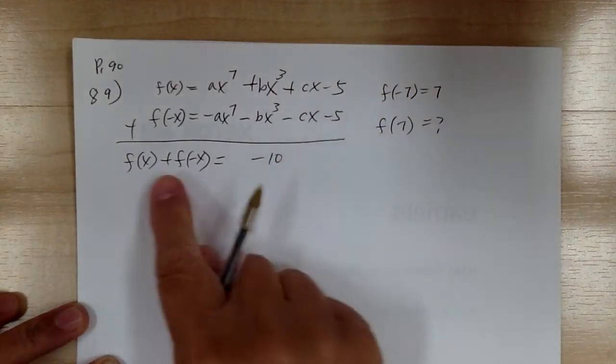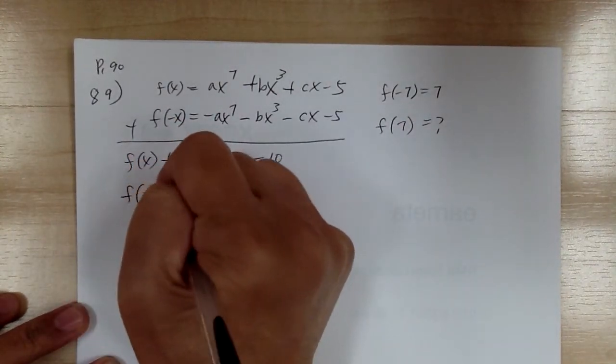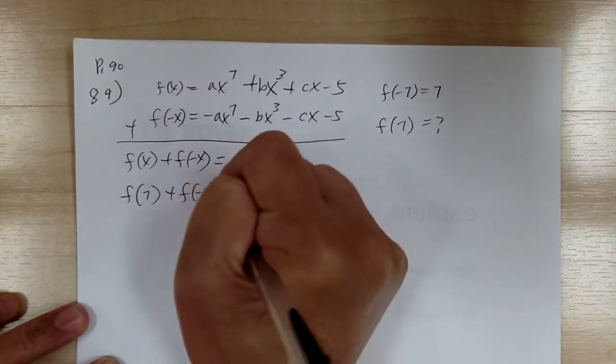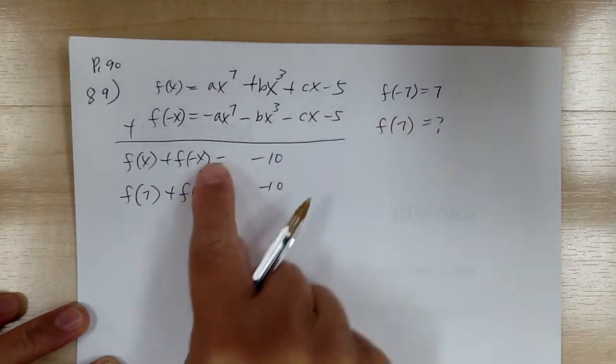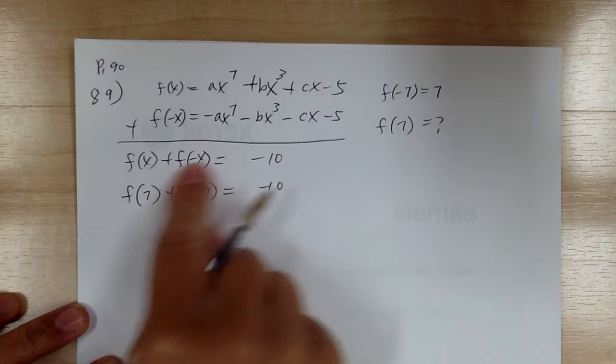So now we're going to apply this in here. So you have f of 7 plus f of negative 7 will equal negative 10. Okay, so again, when you have two opposite inputs, it will give you negative 10. Doesn't matter what the numbers are.